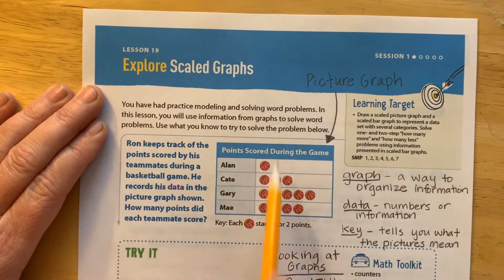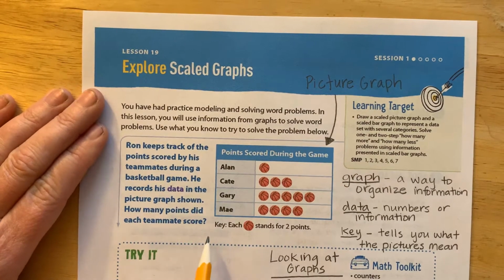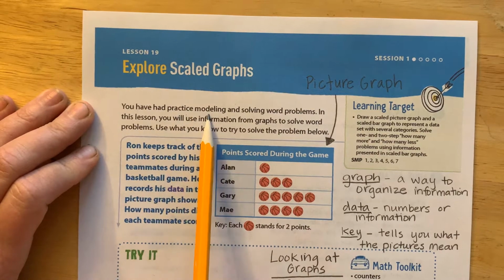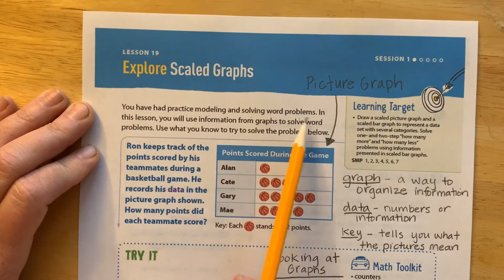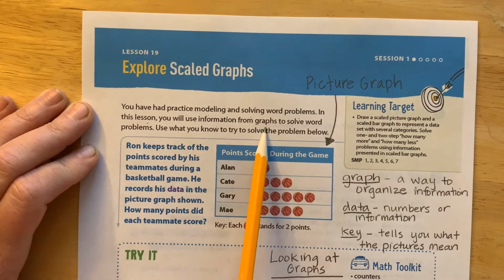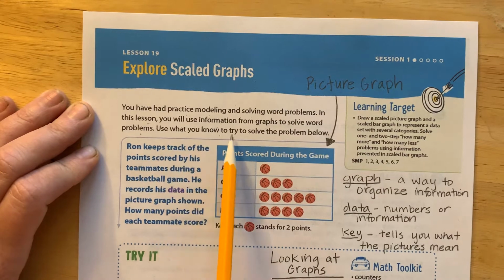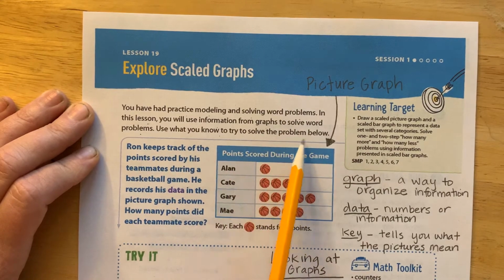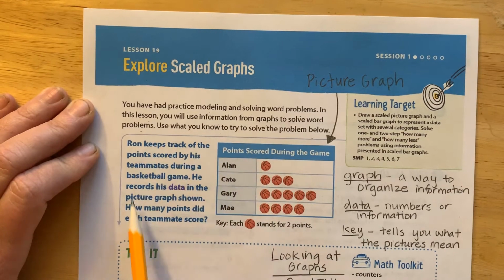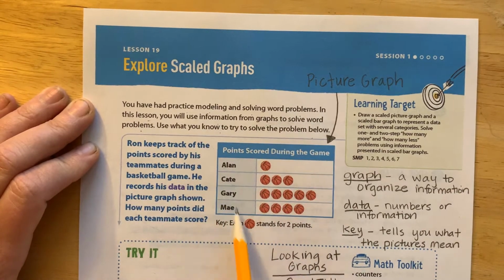So let's go ahead and get started reading, and then we'll focus on the words that are helping us to understand the math. You have had practice modeling and solving word problems. In this lesson, you will use information from graphs to solve word problems. Use what you know to try to solve the problem below. Okay, now I notice here that I have a word problem here on the left side, and on the right side, I have a graph.